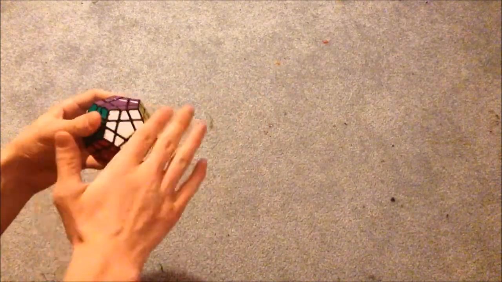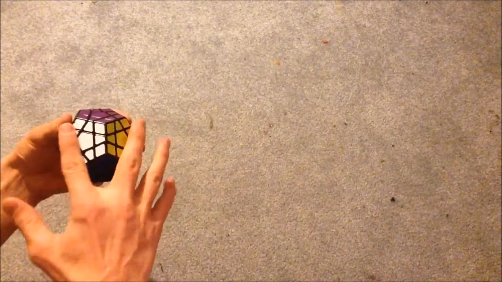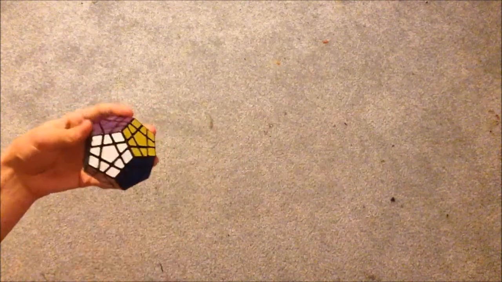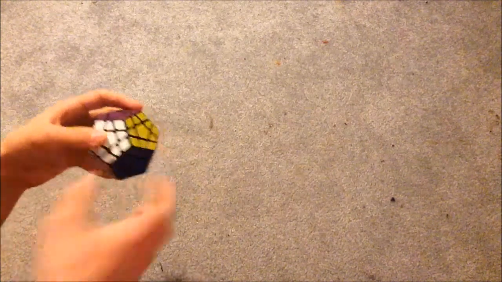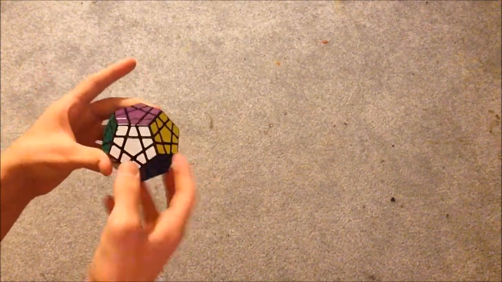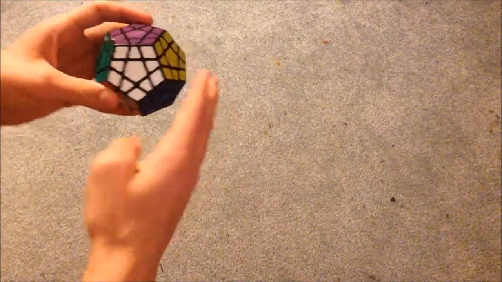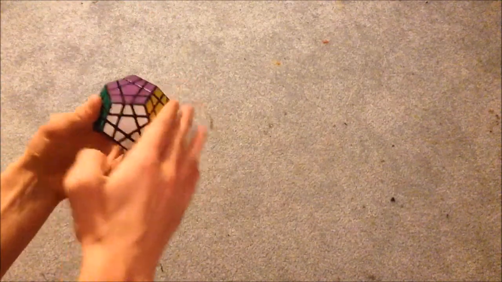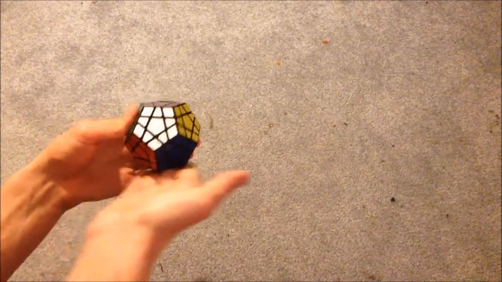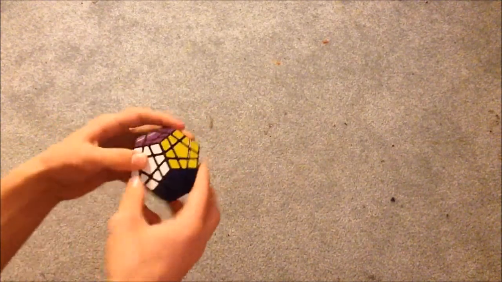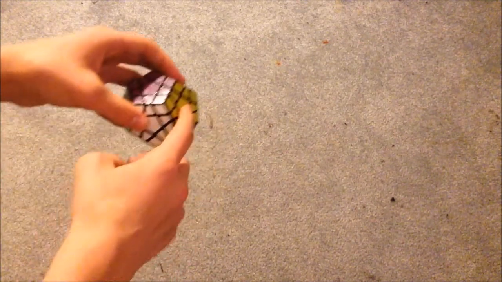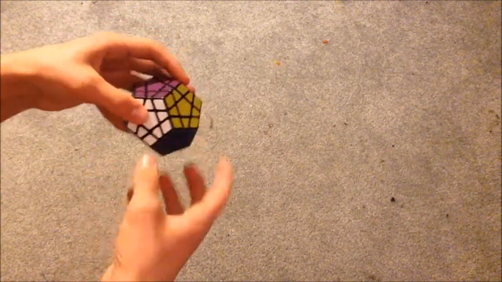But for this one, because it's not square, it's like a pentagon, for that reason, it's different. So for this one, you would think R would be this and D would be like down here, or R would be like this one or whatever. But this one's R, this one's D.